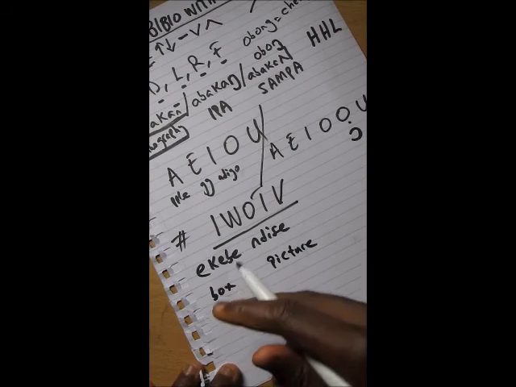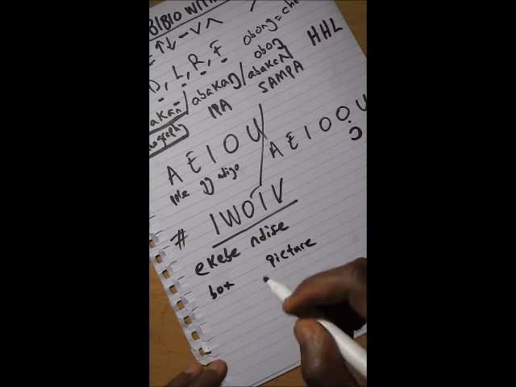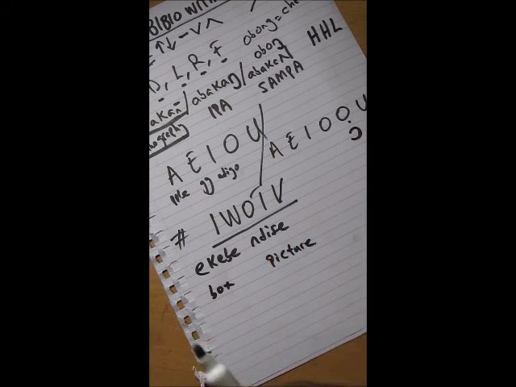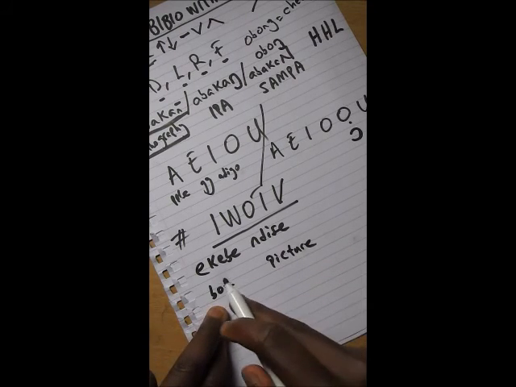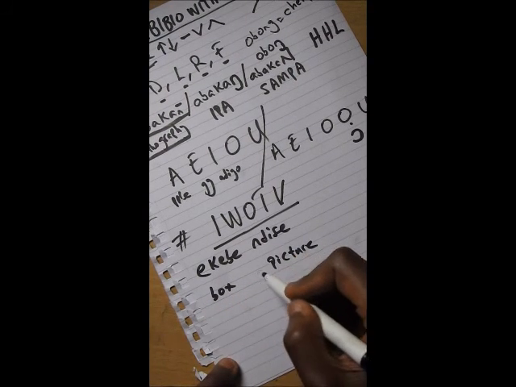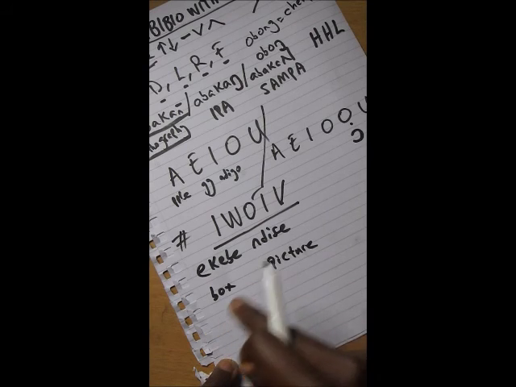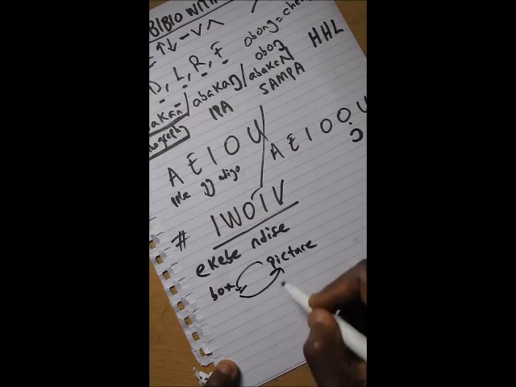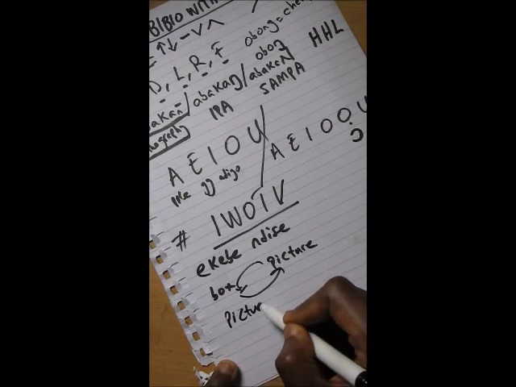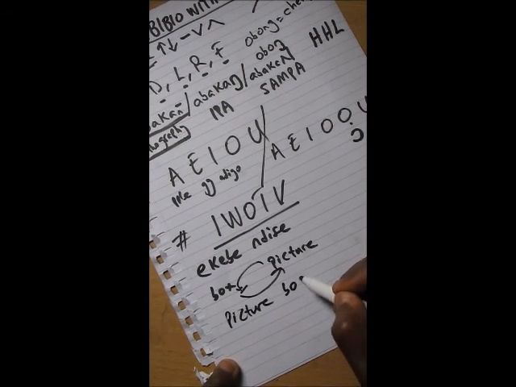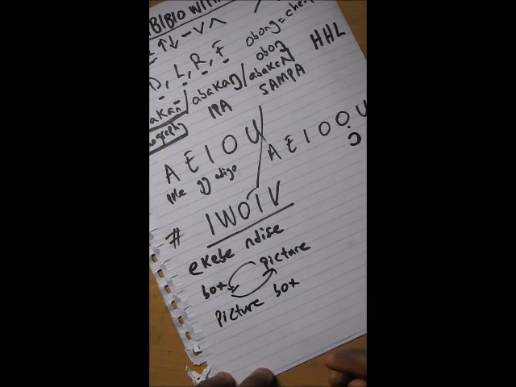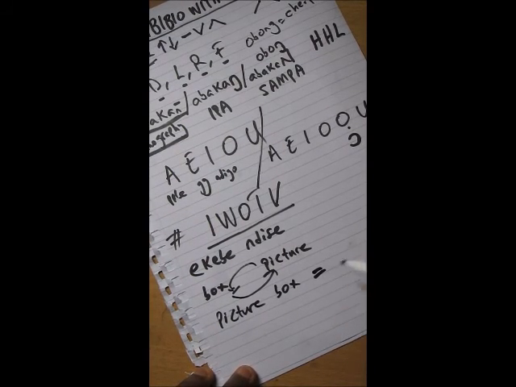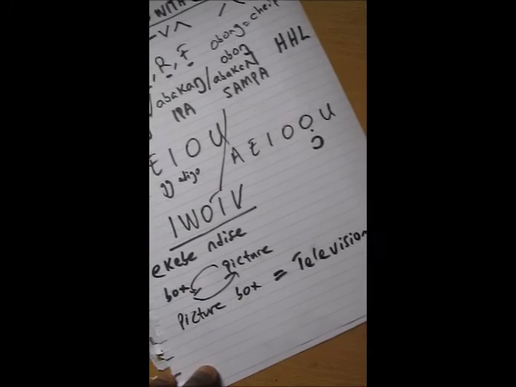Box, picture. So you can say aka ofong, which would mean a box of clothes. Aka Ndise means box picture. You could say a box of picture, or you can swap it around and call it a picture box. So can you guess what aka Ndise means? Aka Ndise, a picture box, means television or TV.